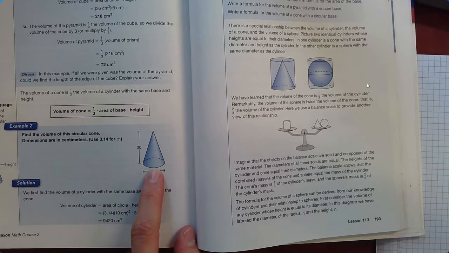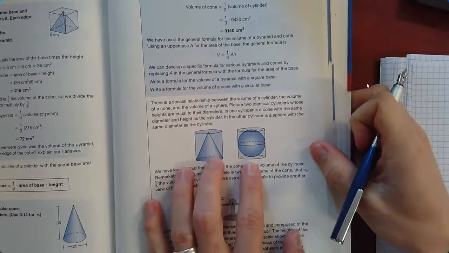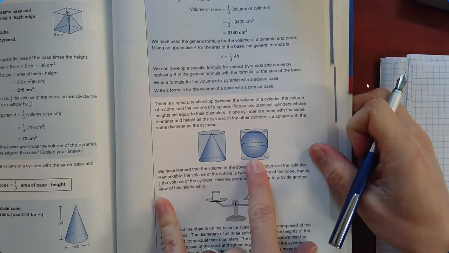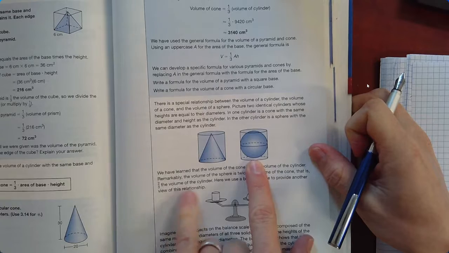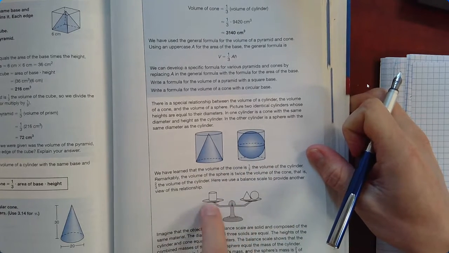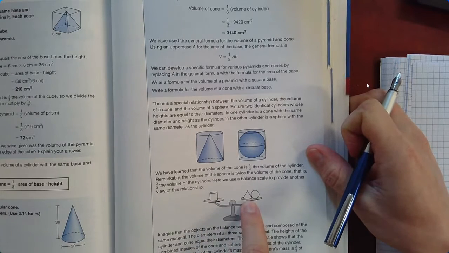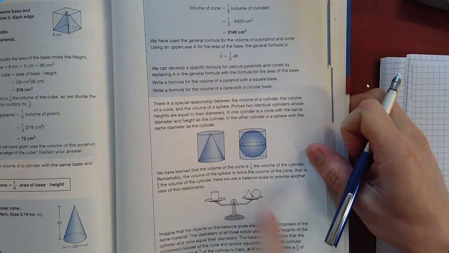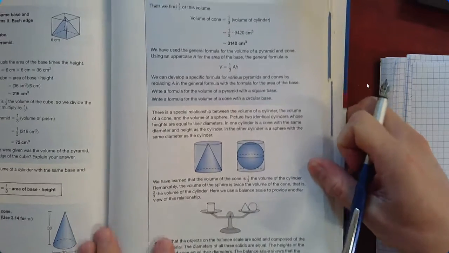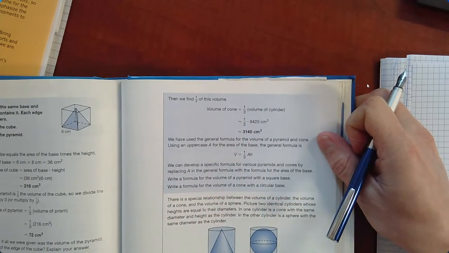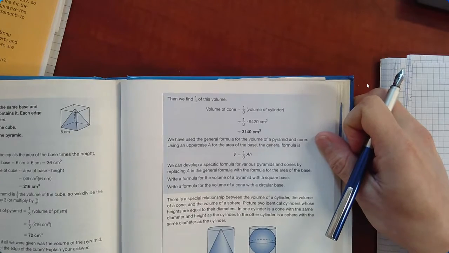We also see that a sphere is 2/3 the volume of the same cylinder. So here I have a cylinder and a sphere, and the cylinder is the same as the cone plus the sphere. So you find 1/3 of the volume of the cylinder, plus 2/3 the volume of the cylinder, makes a whole cylinder.